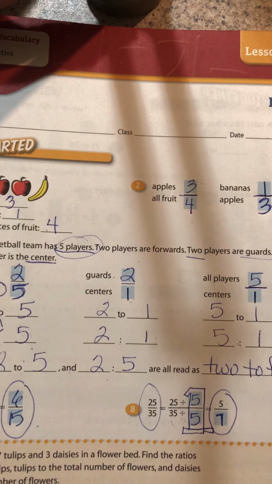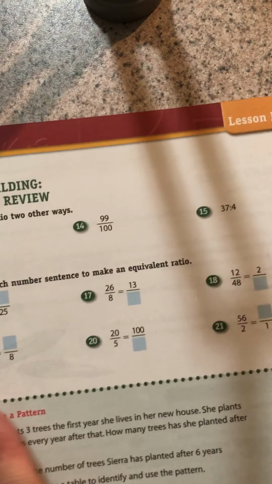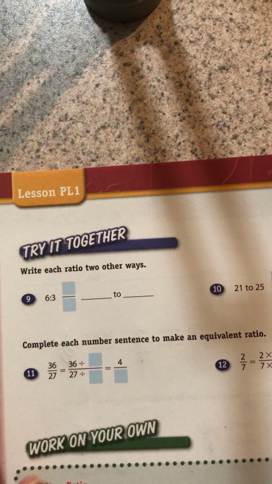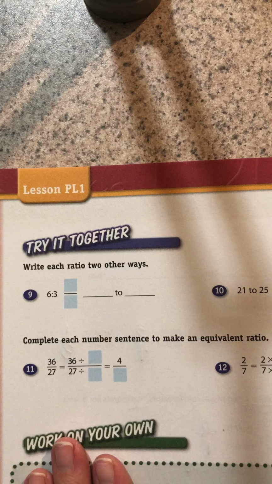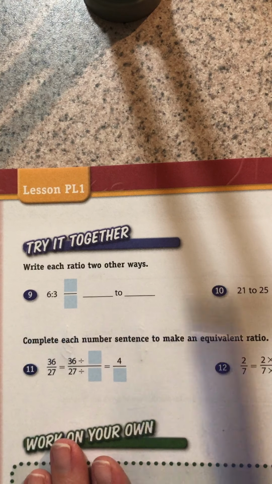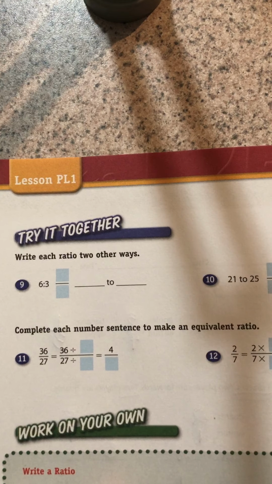All right, we are not going to do the build the concept. We're going to skip that. So we're going to skip. You're going to turn the page, or you're going to go to the Google Classroom, and you're going to try it together. All right, I'm going to do numbers 9, 10, 11, and 12 together with you.